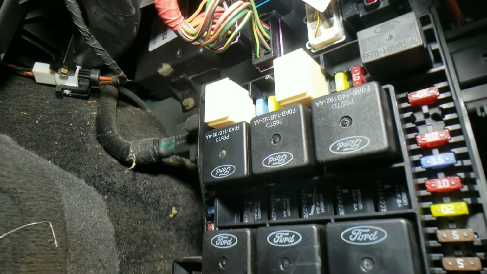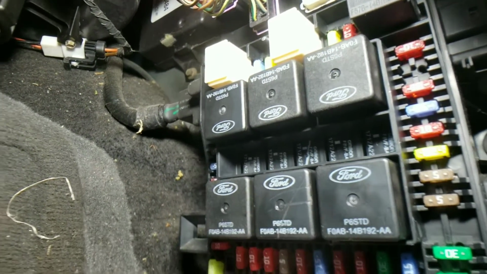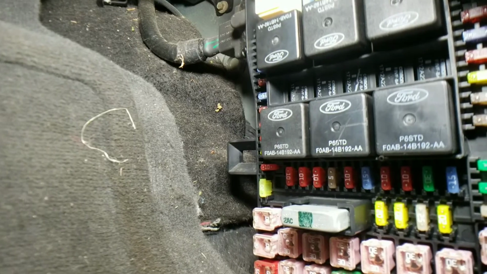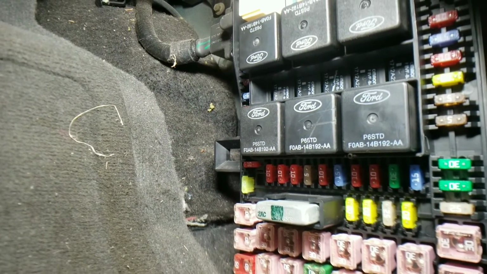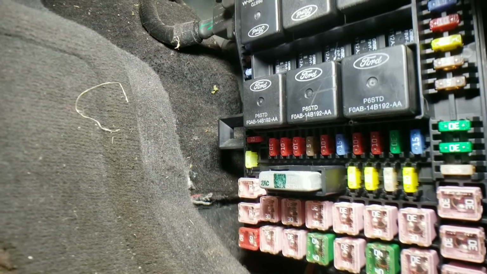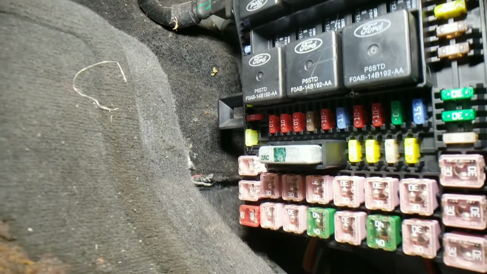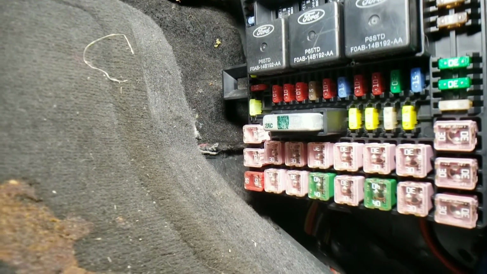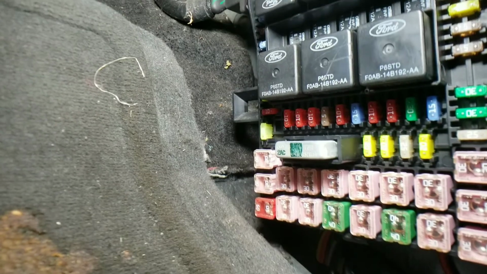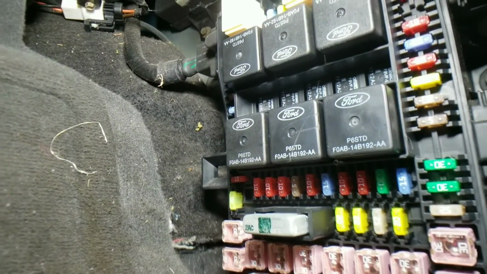Overall it does look very chaotic down here, but it's really not, guys. As long as you look at the fuse box diagram and your cover, you are going to know exactly where to look and what you are looking for. And that's just the best feeling.